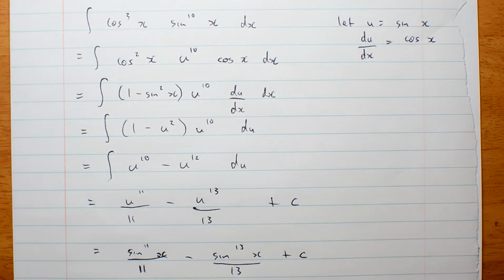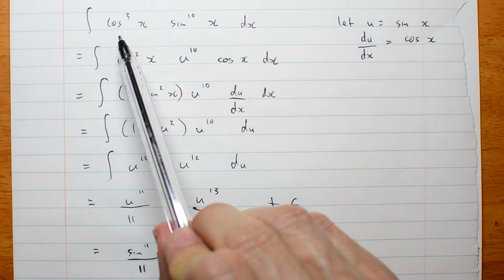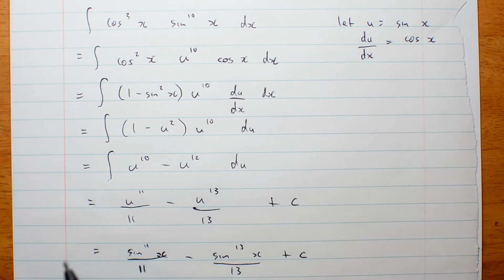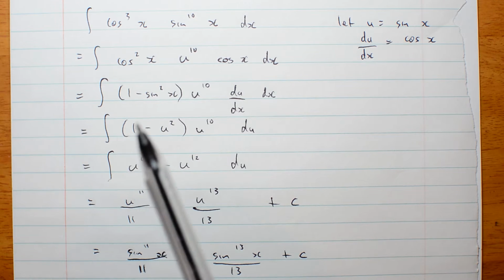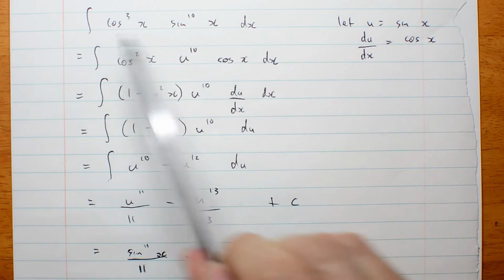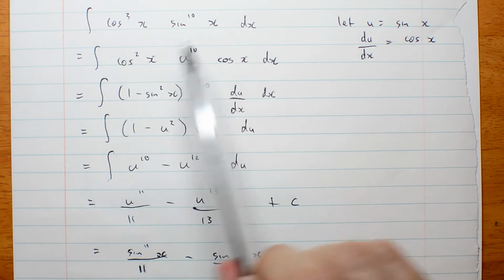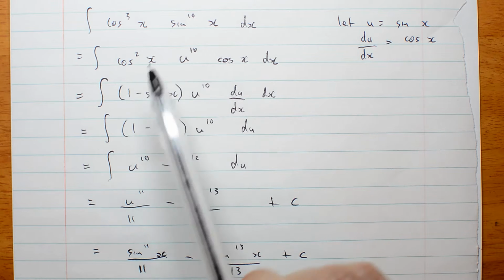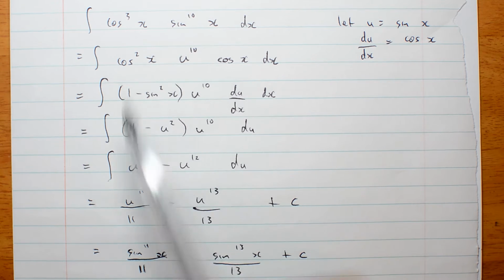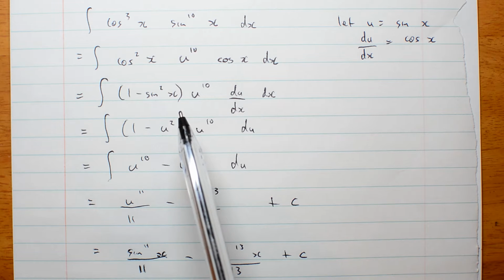Now, I said I would come back at the end and talk about this substitution that we made. If you have a function like this, involving a power of cos and a power of sine, and one of the powers is odd, it could be both, but if at least one of the powers is odd, then you can use this method successfully.